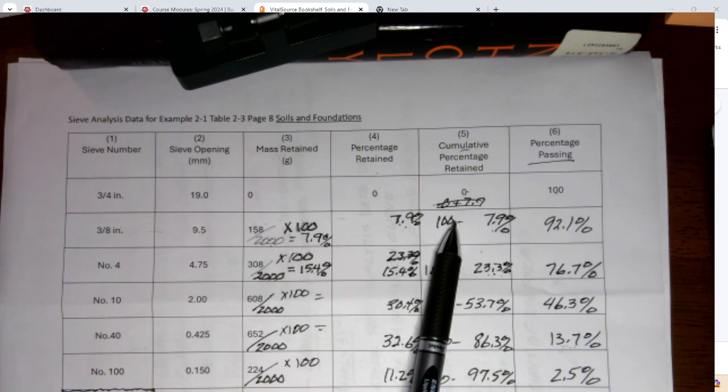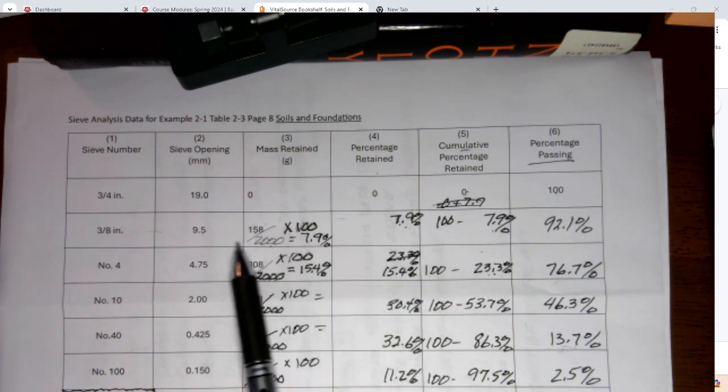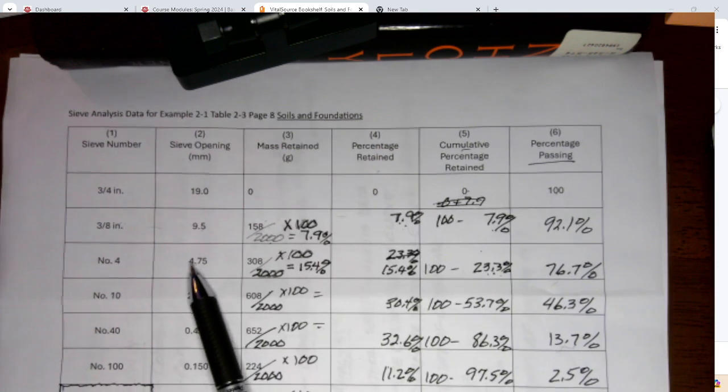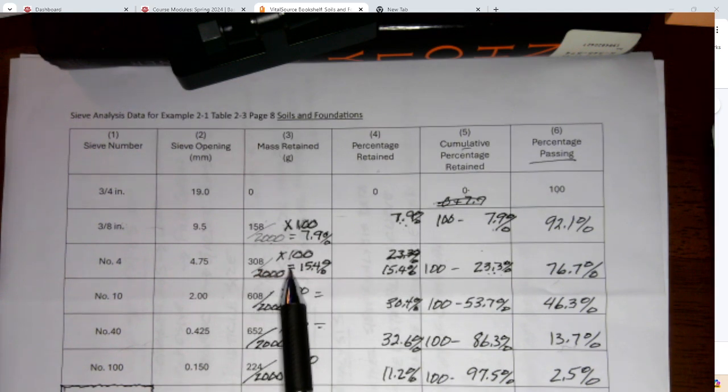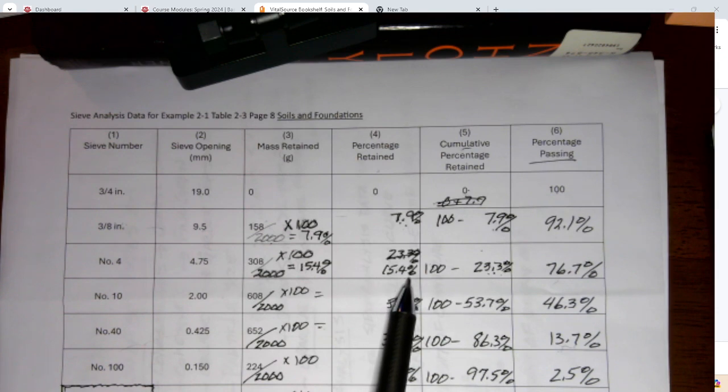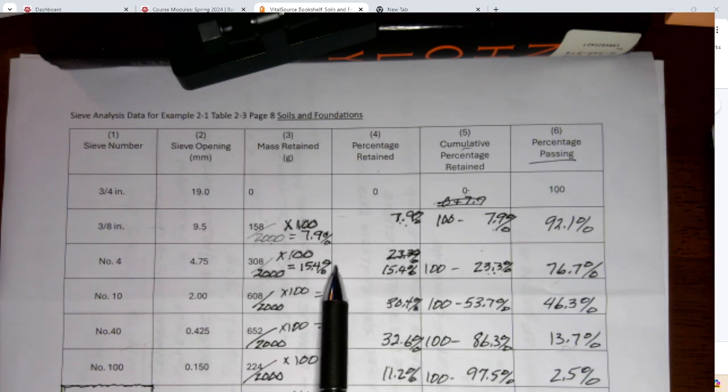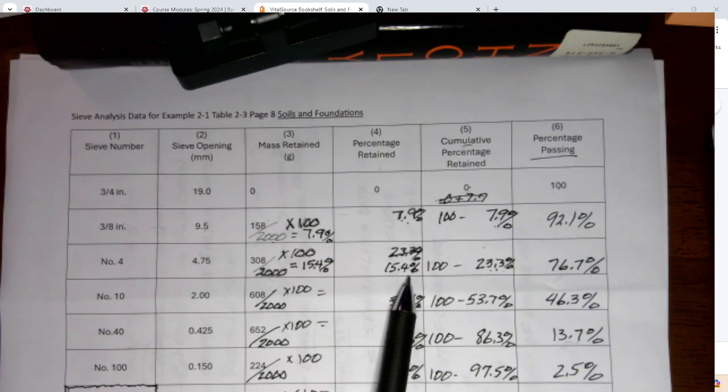Again, don't pay attention to this yet. We're not there. Move down to the number 4 sieve, which has a retained amount of 308 grams. Divide that by 2,000 and multiply that answer times 100, and you'll get 15.4%. And again, you can just put it right over here.